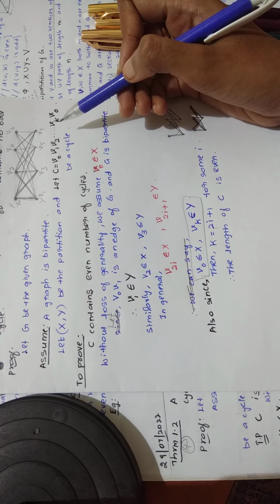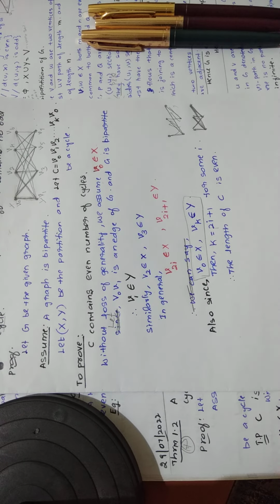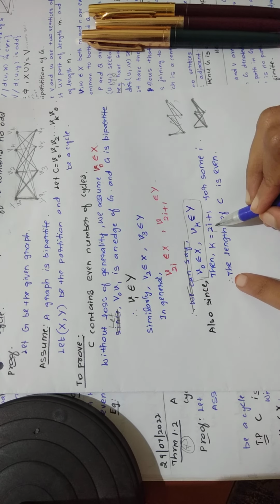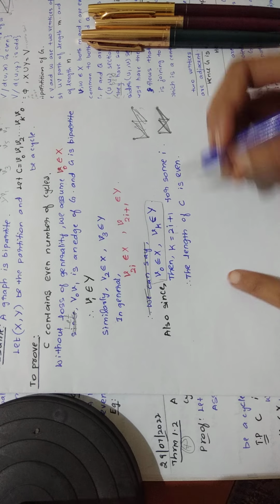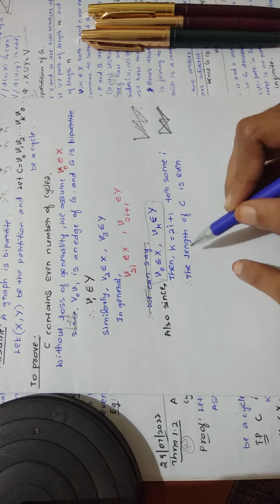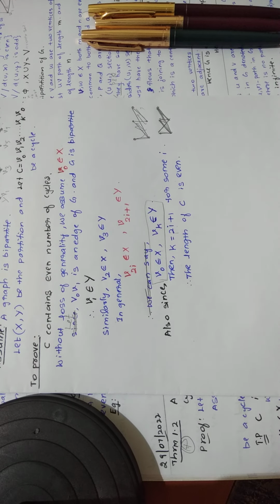Vk is in Y, right? So it will be odd. The suffix will be odd. That is why k is equal to 2i plus 1 for some i. So from this you are writing that the length of the cycle C is even.